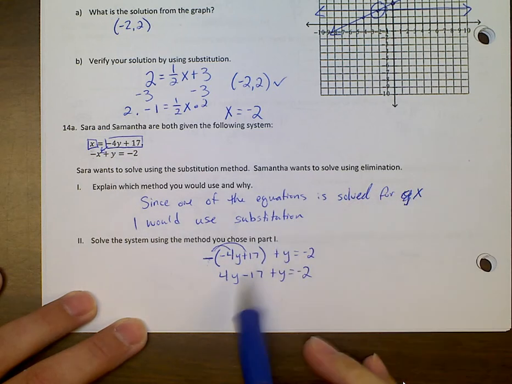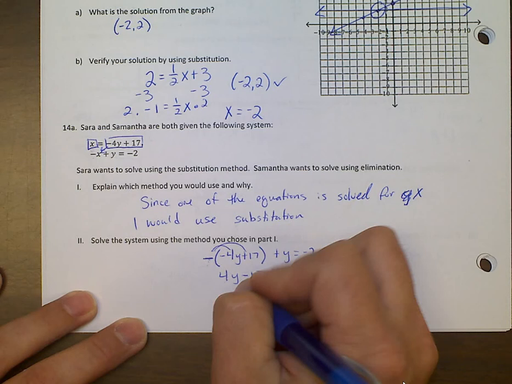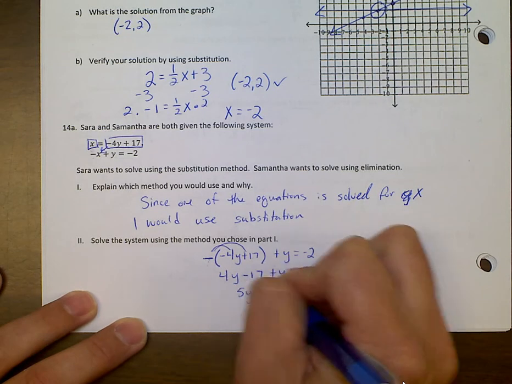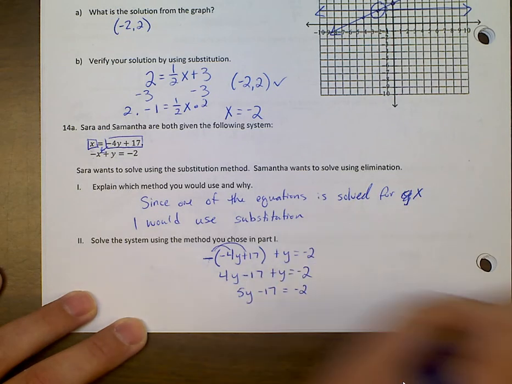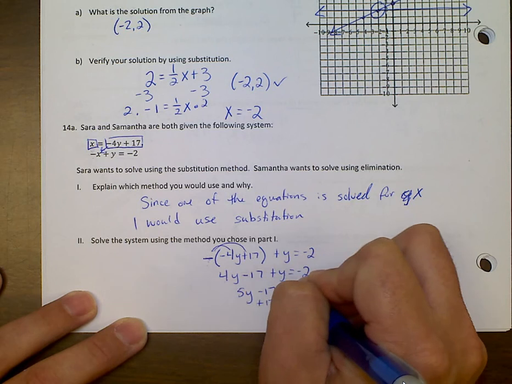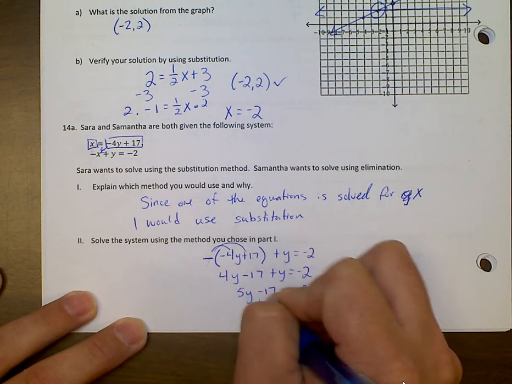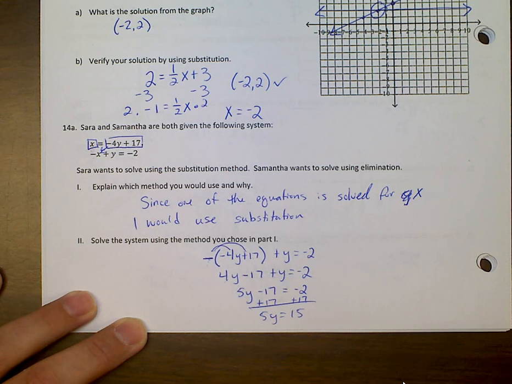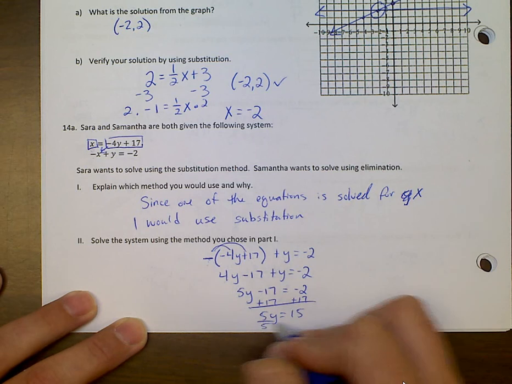I combine my like terms, so I get 5y minus 17 equals negative 2, and then I'm going to add 17. So 5y equals 15. And finally divide by 5. So y equals 3.